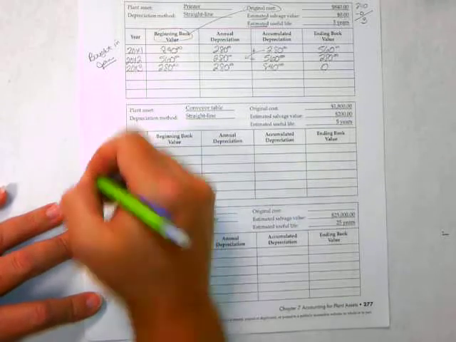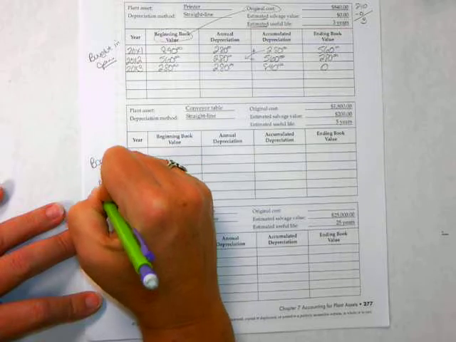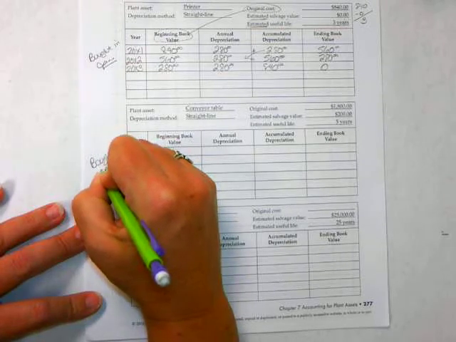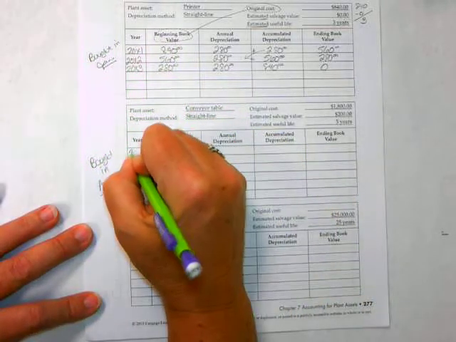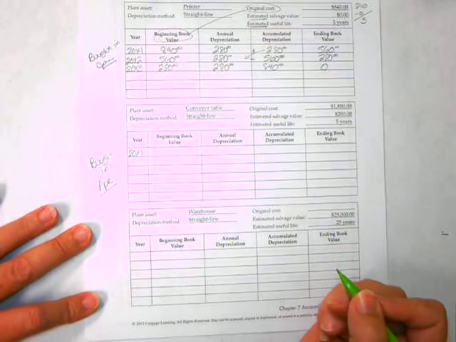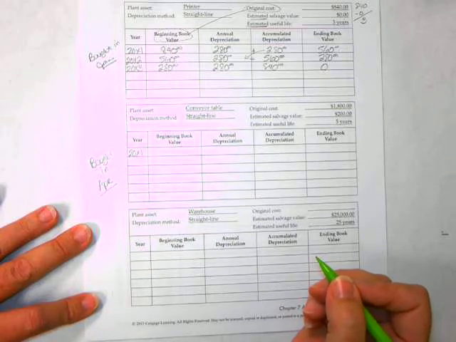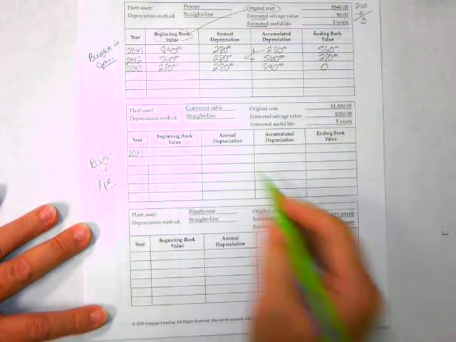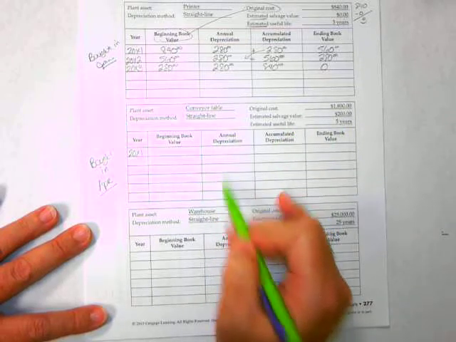The conveyor table, if you look back, we bought in April. So in year 20X1, we did not have it for the entire year. You have to think about that. Then we need to figure out what our annual depreciation is going to be.